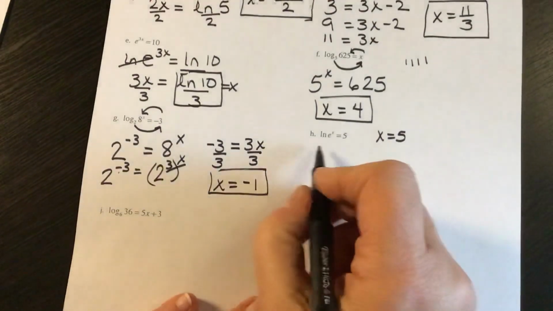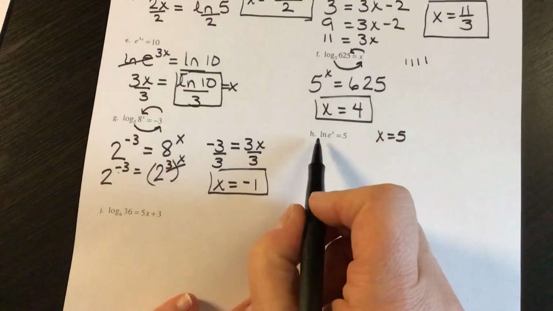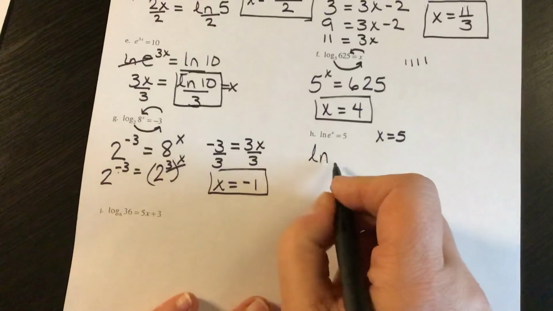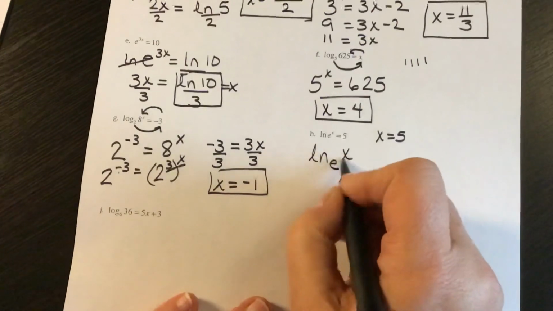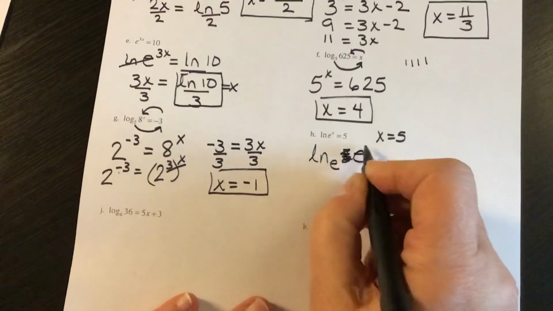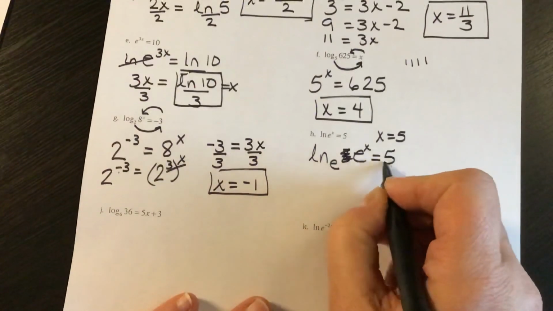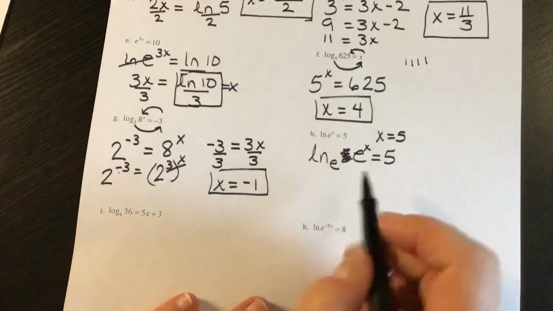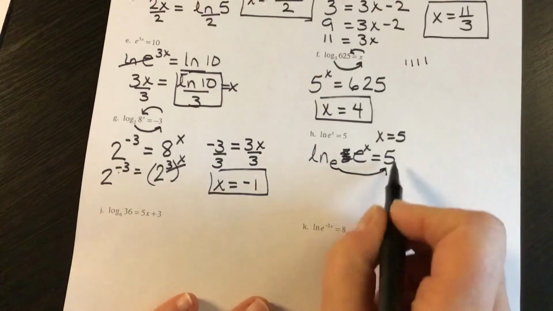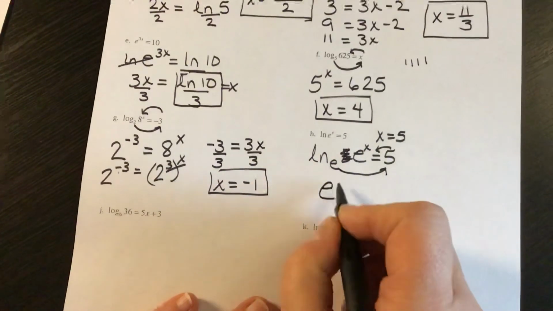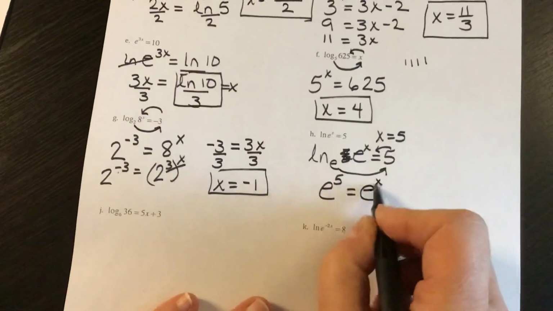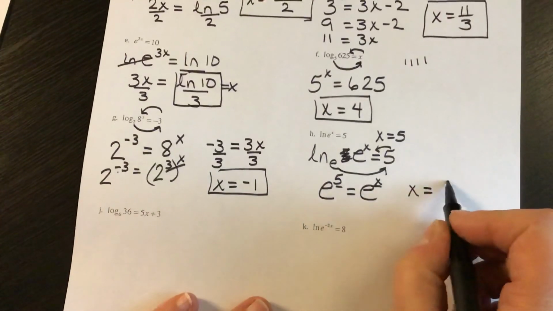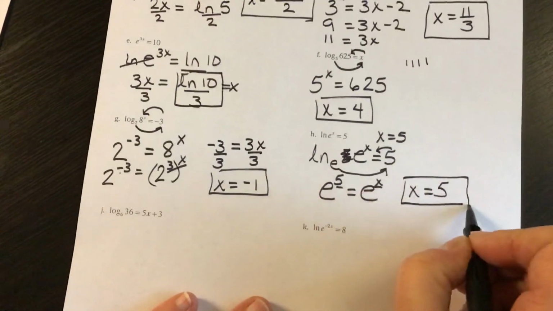Okay, but we can also do it this way, where anytime I have a natural log, my base is e. So e to the x power equals 5. If I write this as an exponential sentence, I have e to the 5 equals e to the x. And here we can see our exponents are equal, so x again equals 5. So that was just a couple ways of showing that.